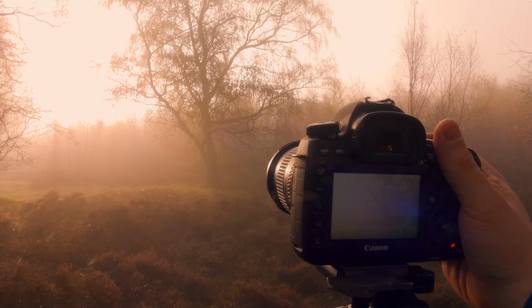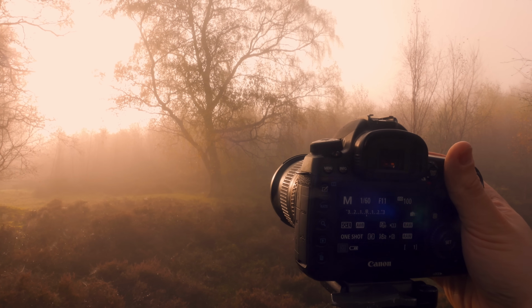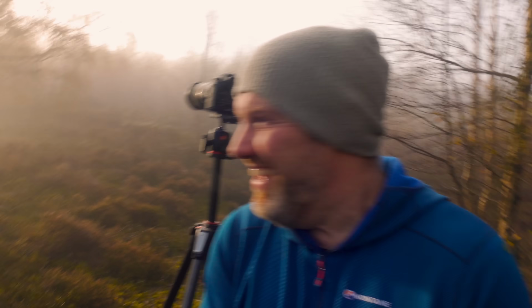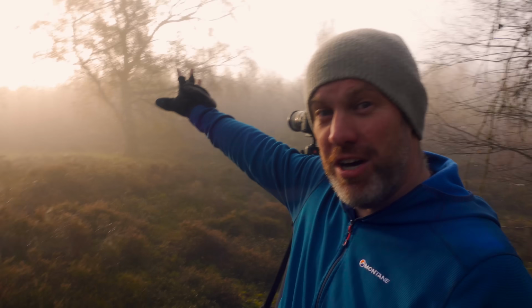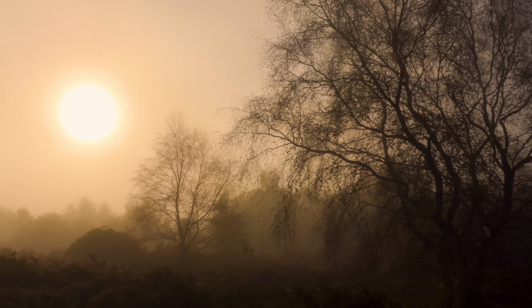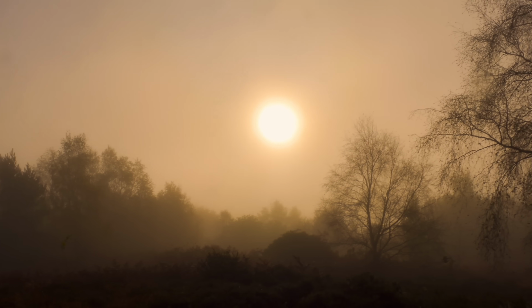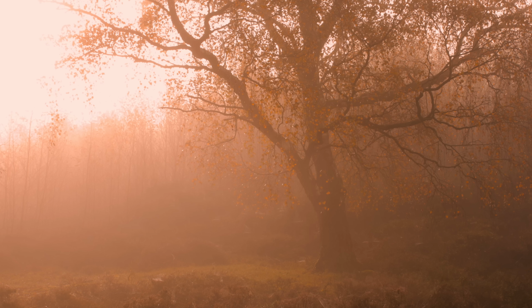2-second timer, I'm at f11, 1/60th of a second, and I'm bracketing because, well, look at the dynamic range and the light streaking through. I'm just cutting the sun out because I don't want that in the frame. That's to the top left of the frame, but it's still backlit and a little bit to the side, and it's just coming down onto that tree and just looks magnificent. Oh, wow. Just fantastic.